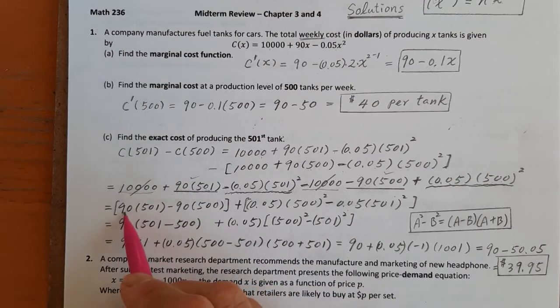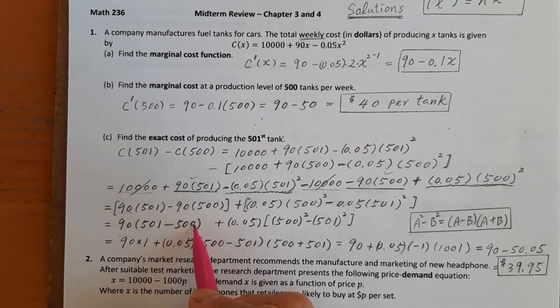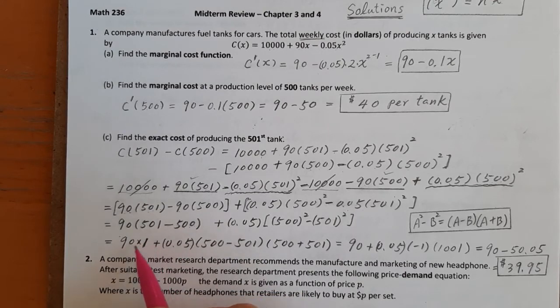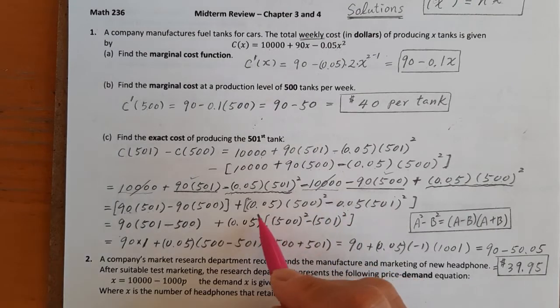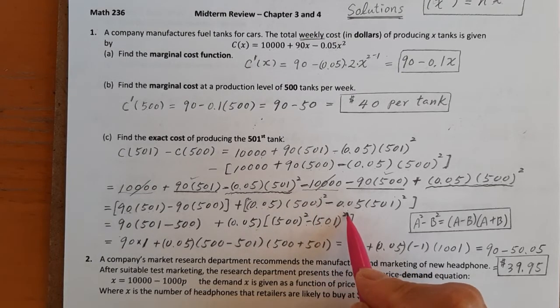Then factor out 90: 501 minus 500 is 1, so 90 times 1 is 90. Then factor out the common factor 0.05, leaving 500 squared minus 501 squared.